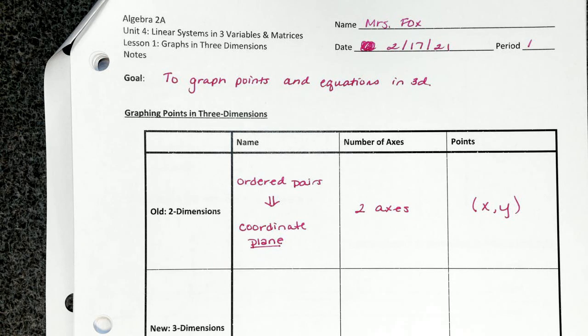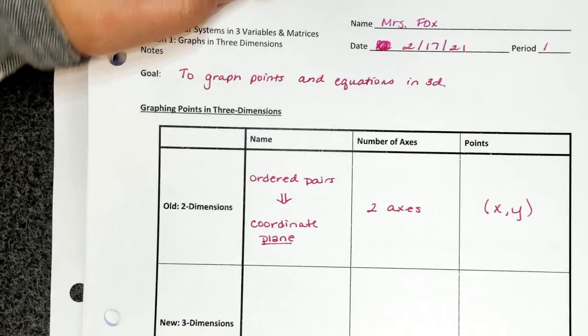In 3 dimensions, they're no longer going to be an ordered pair. They're going to be an ordered triple.